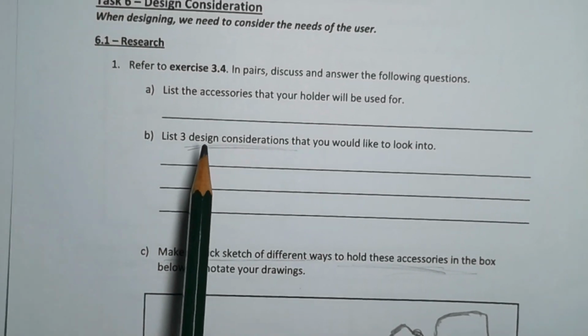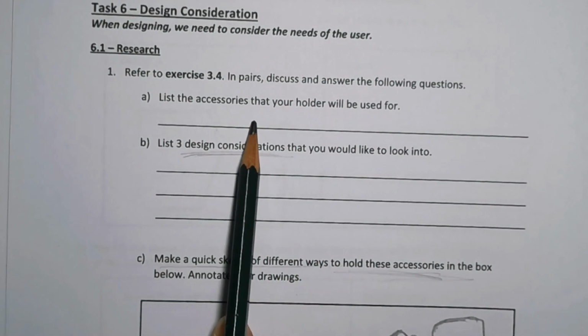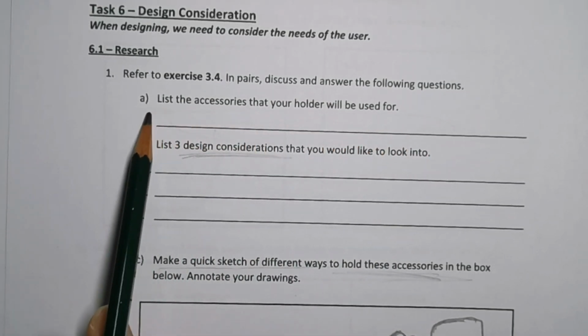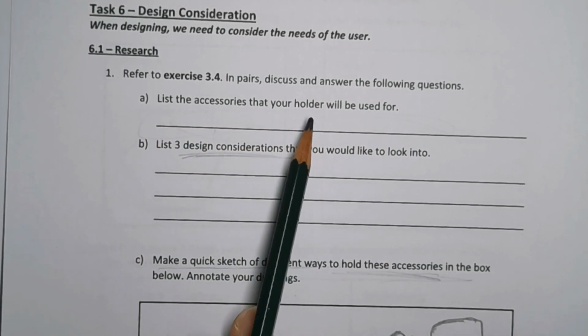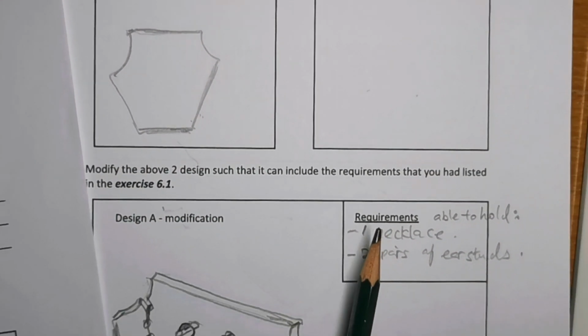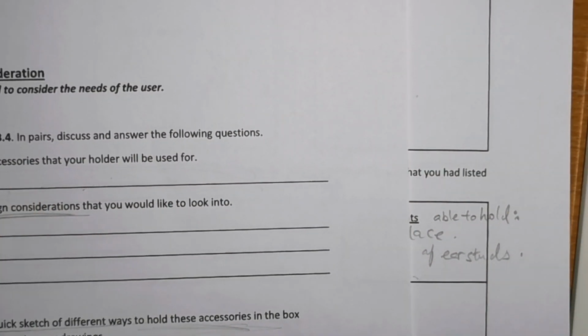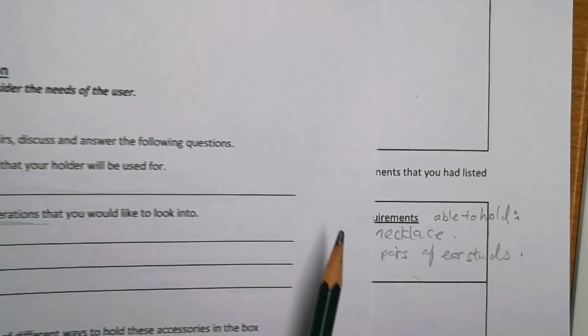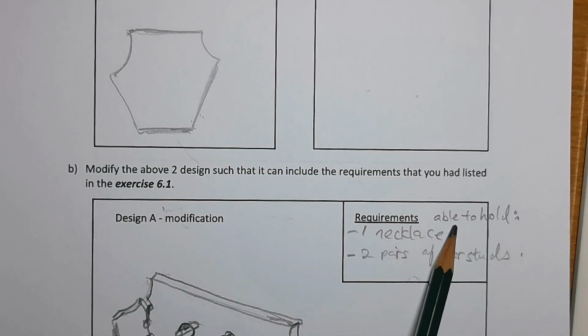Now, these are the accessories that your holder will be used for. Now you have said that you want to hold all this, so your requirements down here, they say requirements, right? So what are the accessories the holder is going to be used for? So your requirements should be here. Maybe able to hold one necklace, two pairs of ear studs, something like that. So you have to write down here.